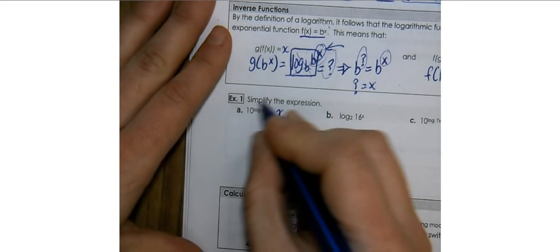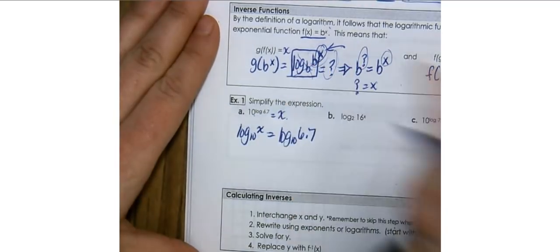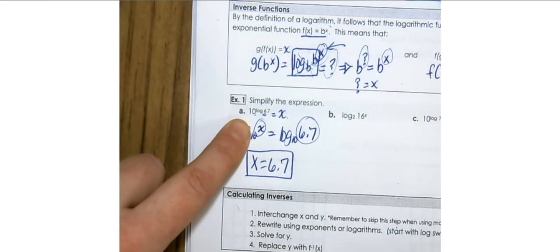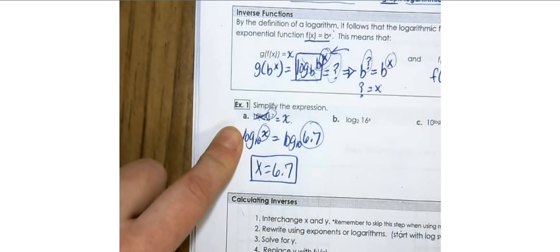And if I were to rewrite this in logarithmic form, we'll have log, our base is 10, of our answer is x, is equal to our exponent. So that is log base 10 of 6.7. So we have x and 6.7 in the same position, so x is equal to 6.7. And that is it, that's your answer. Or you can notice that we have a base and then log of the same base, that part cancels out and our answer is simply 6.7.